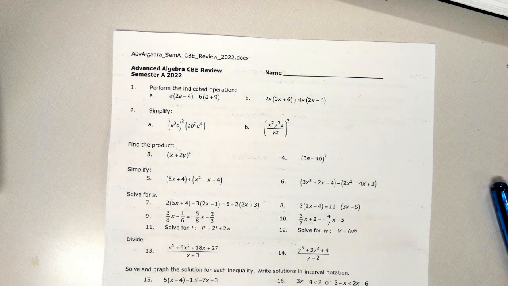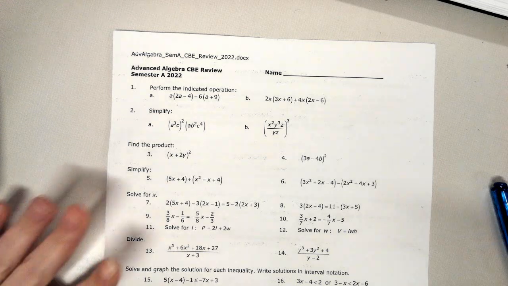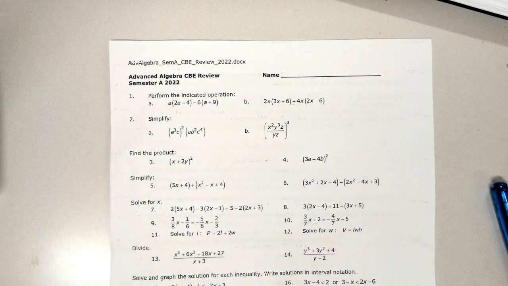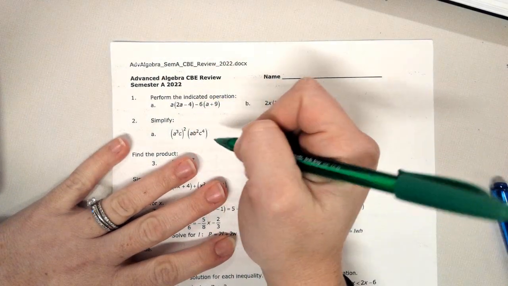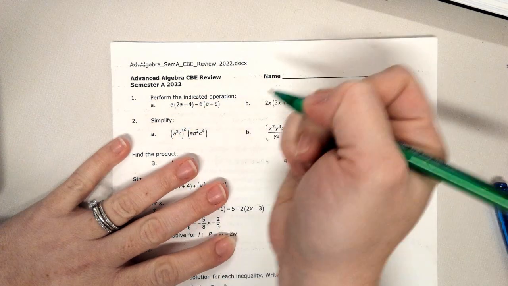Okay, perform the indicated operation. First off, we're following PEMDAS on these. We're just simplifying because there's no equal sign. So first things first, we have to get rid of parentheses, because we follow PEMDAS.